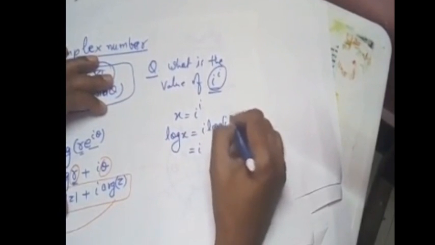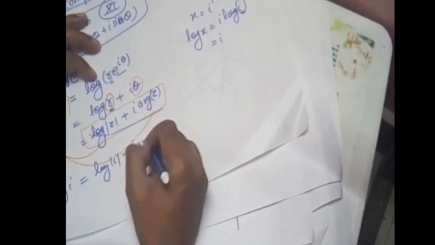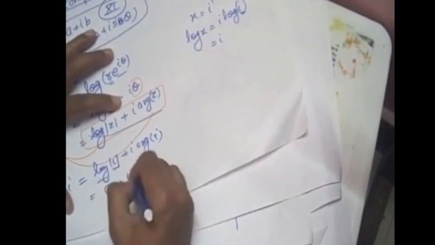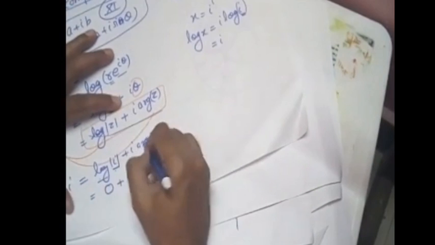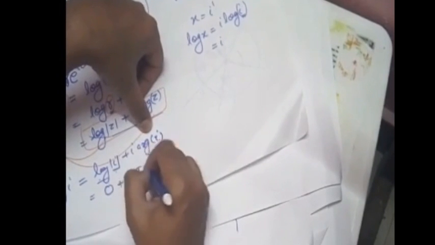And log i can be found by the formula of log z: log of mod of i plus i argument of i. Mod of i is 1, log 1 is 0. Argument of i is pi by 2.